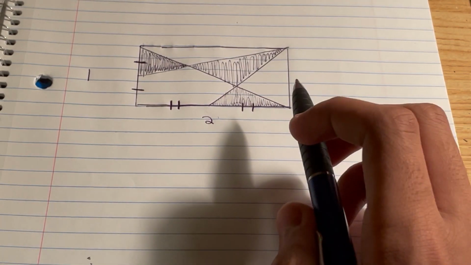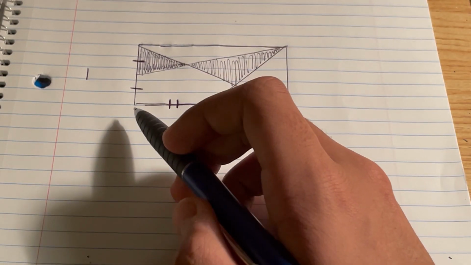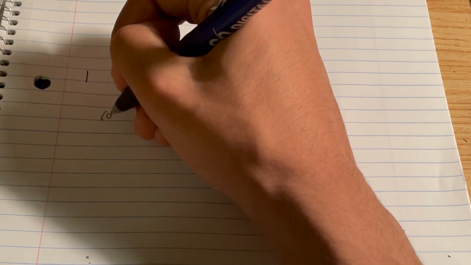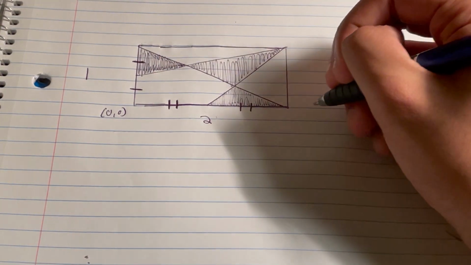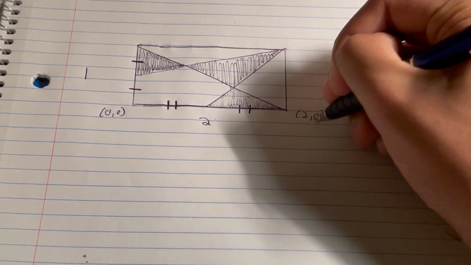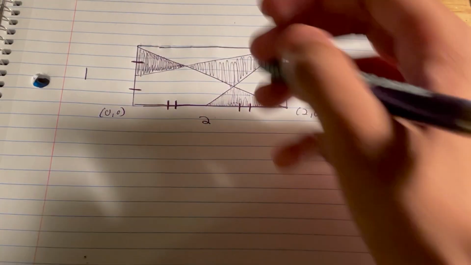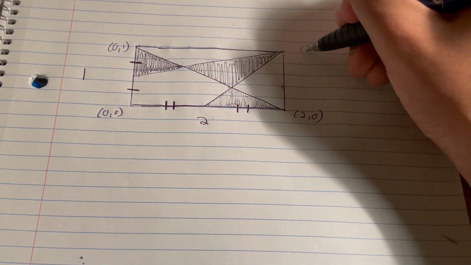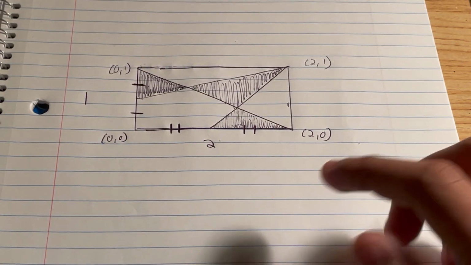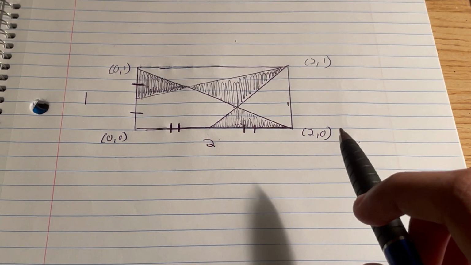And so when we translate this to the coordinate axis, we can pretend that this point is 0, 0. This point is 2, 0 because this length is 2. And then we can do it for all corners. This is 0, 1, and this is 2, 1. Right there. And now, how does this help?